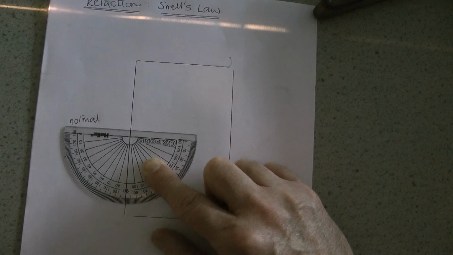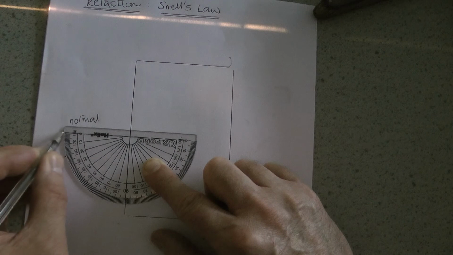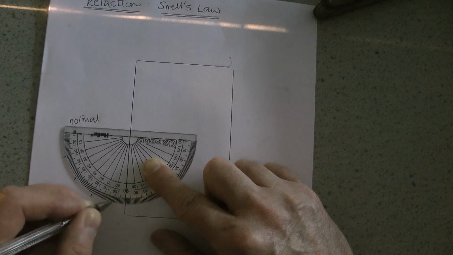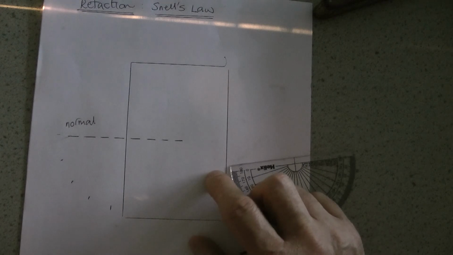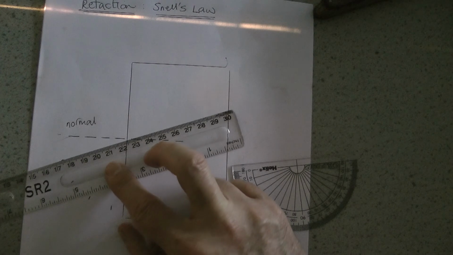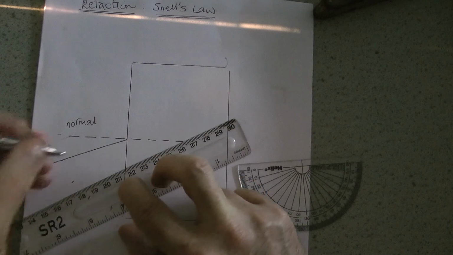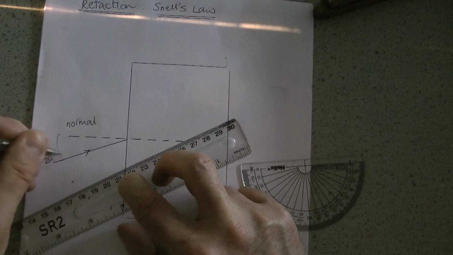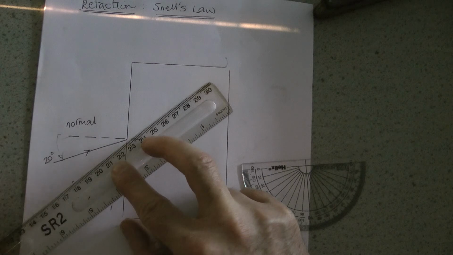I've taken my block off the page, I've put my protractor on so that 0 on the protractor is at the normal, and I'm going to measure 20, 40, 60, 80 degrees from the normal, and then I'm going to draw a straight line. So this line here is going to represent my ray of light that is hitting the glass block at an angle of 20 degrees from the normal. This one here is going to represent 40 degrees.